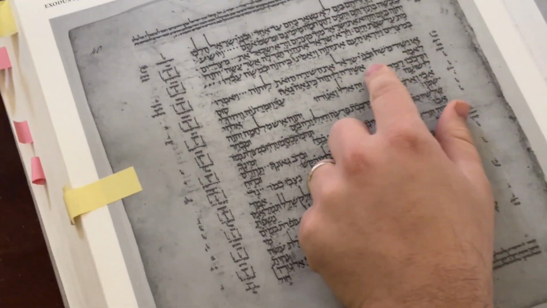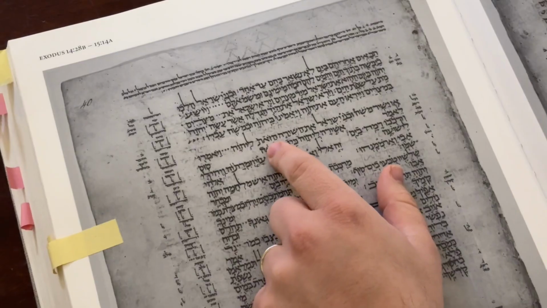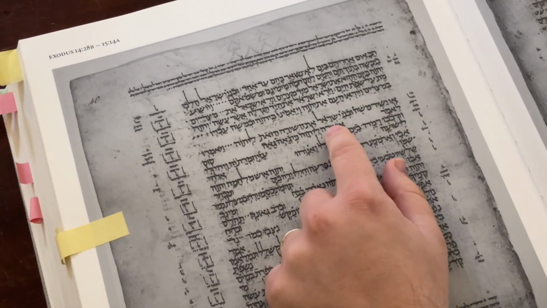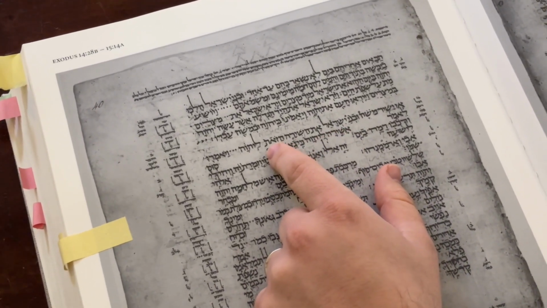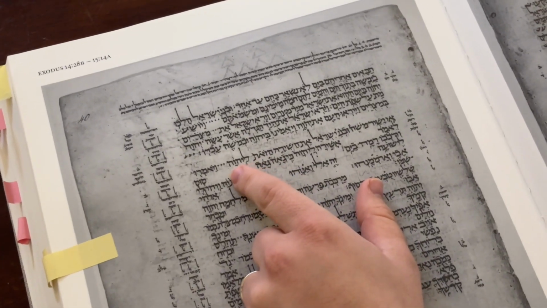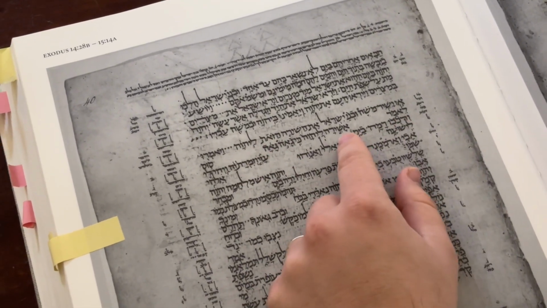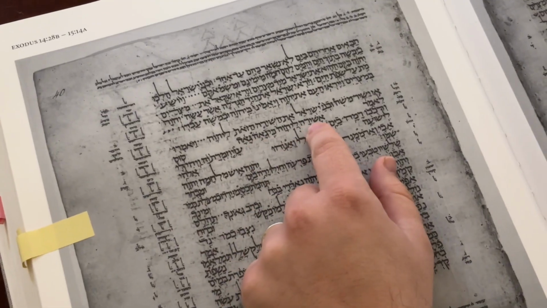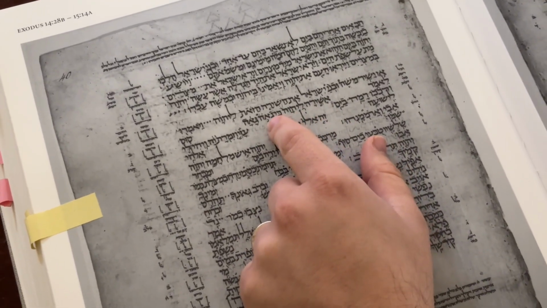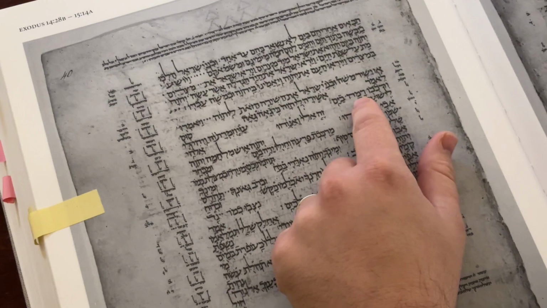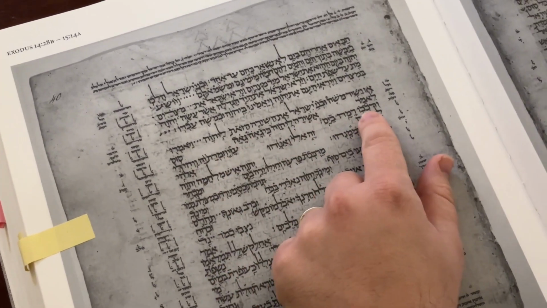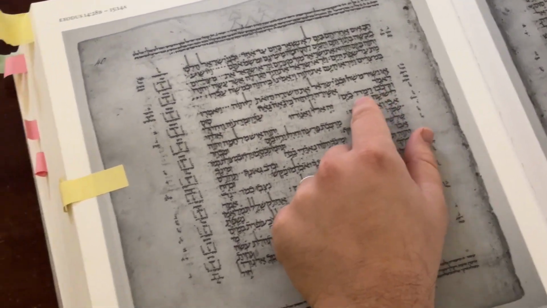Az Yashir Moshe Uvnei Yisrael et Hashira Hazot. At that time, Moses and the children of Israel sang this song to the Lord. Vayomru le'emor, and they said, saying, Ashira Ladonai ki ga'o ga'a. I sing to the Lord because he is most mighty. Sus v'rochvo rama vayam. The horse and its rider he tossed into the sea.